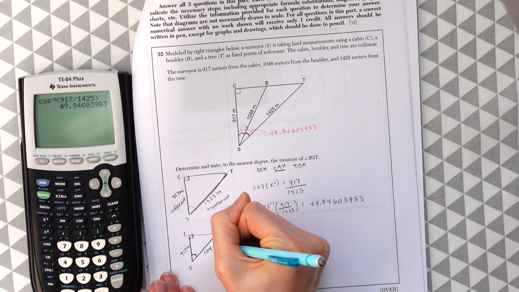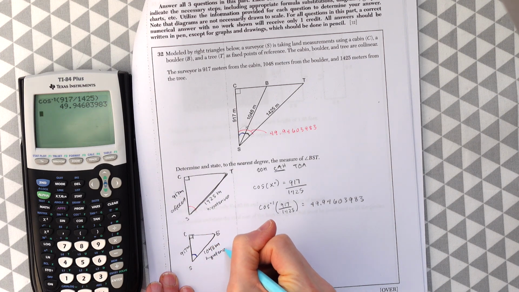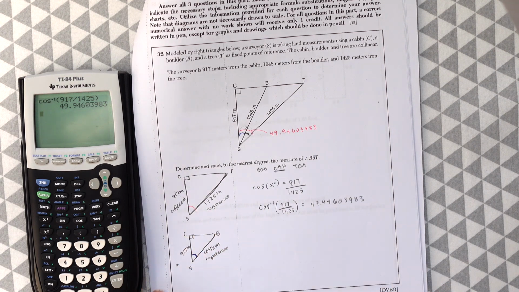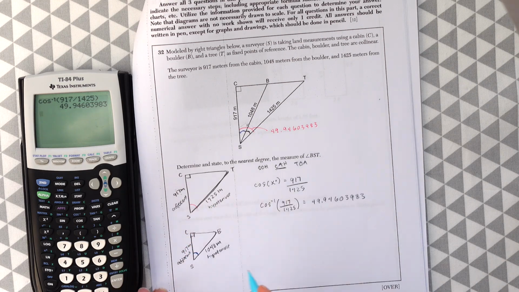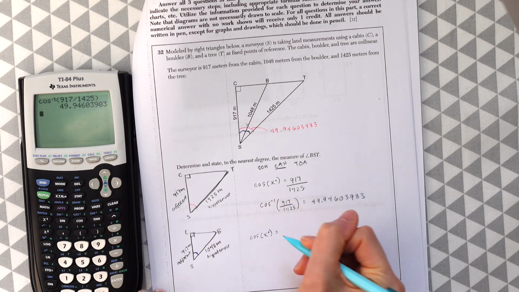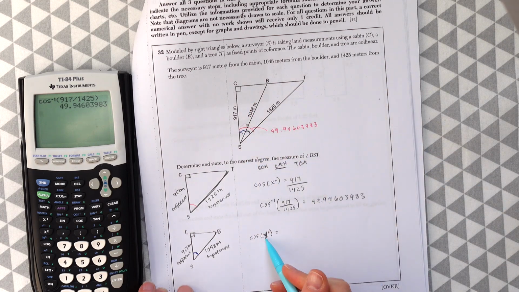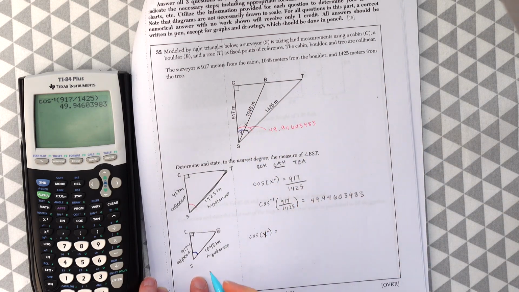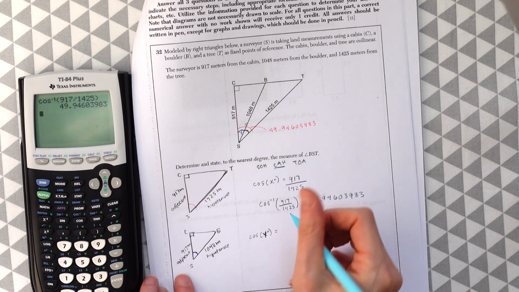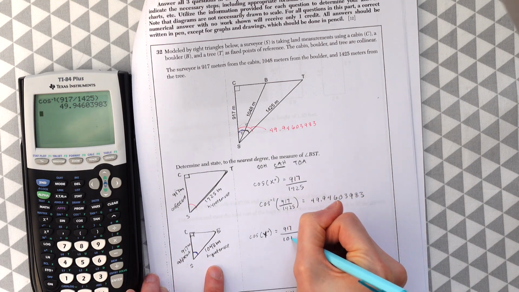We have 1048 meters. So we have the hypotenuse and the adjacent again, so we're going to be using cosine again. Let's call this y degrees. Cosine of y degrees is equal to the adjacent 917 over the hypotenuse 1048.